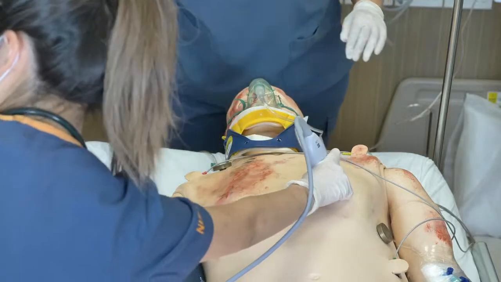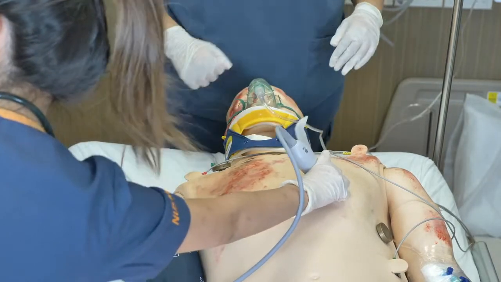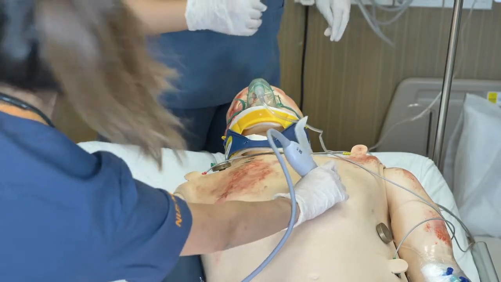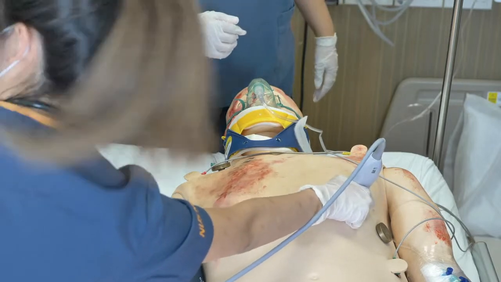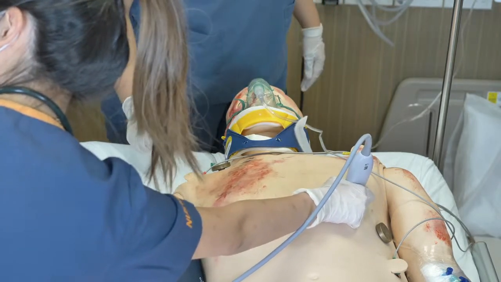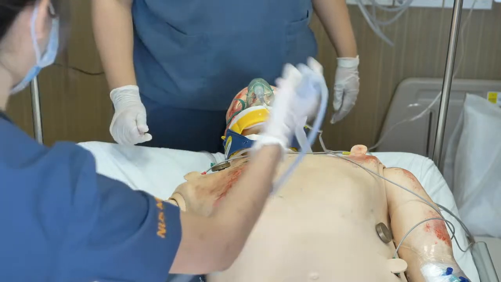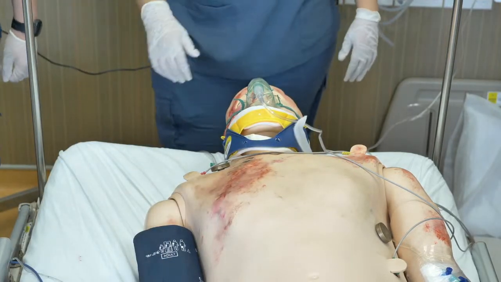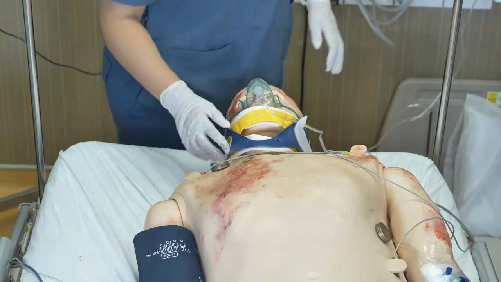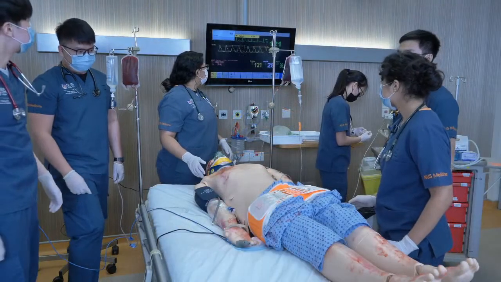During the cardiac ultrasound, I don't see any pericardial effusion. Contractility is normal. On the next apical view, the contractility is normal. No pericardial effusion. Okay, FAST scan is complete. The ultrasound scan is normal.